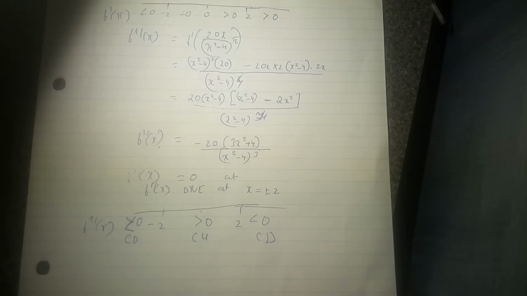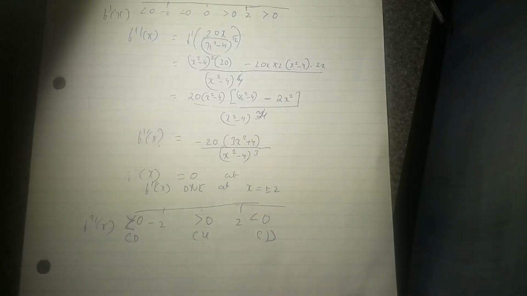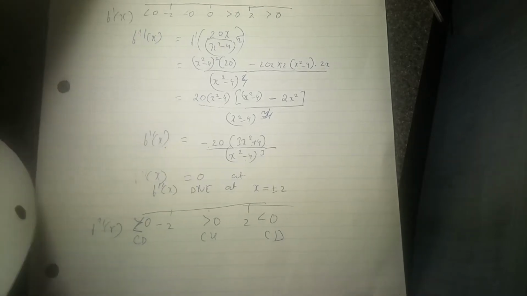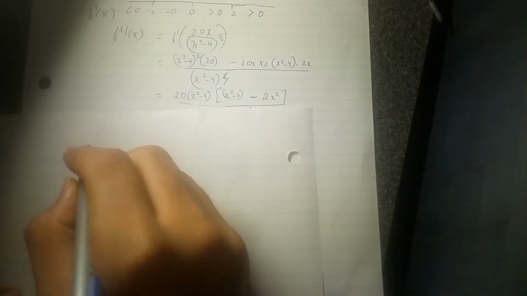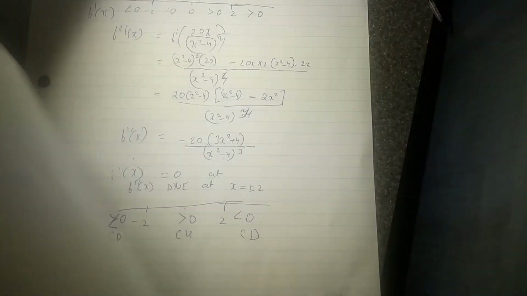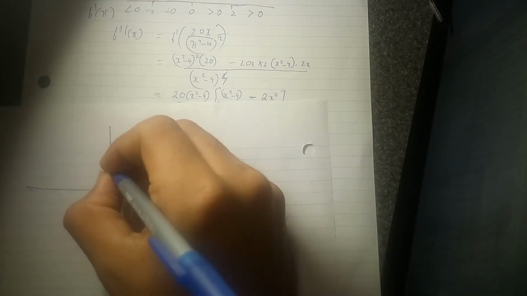So we know the intervals in which the function is concave downwards and the function is concave upwards. So let's plot the graph of the function. Let's plot the intercepts first. If you remember, we got the y-intercept at 0, 9 by 2, and x-intercepts at minus 3, 0 and 3, 0. So the function will pass through these points.